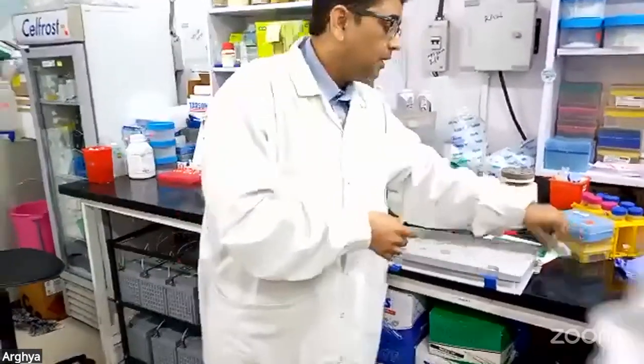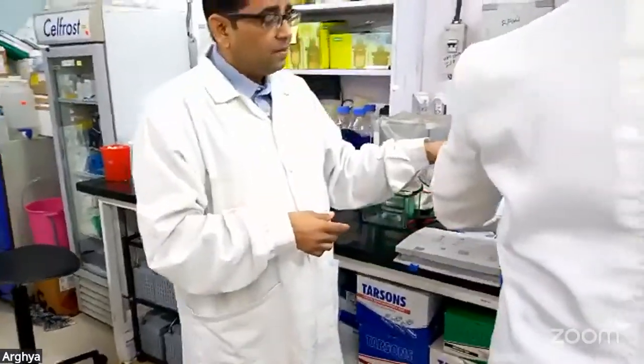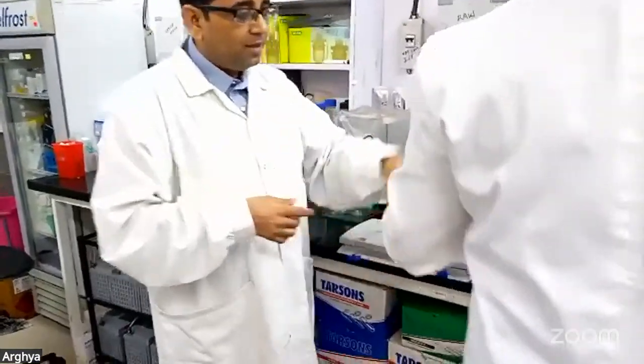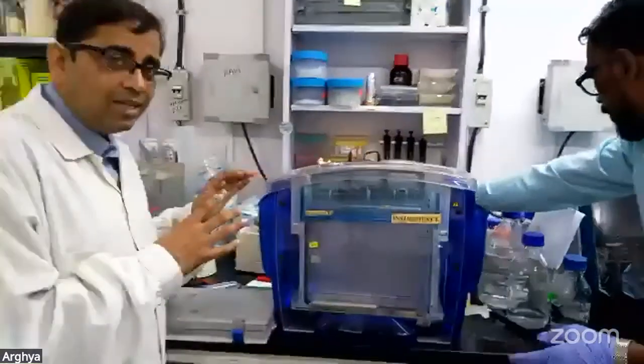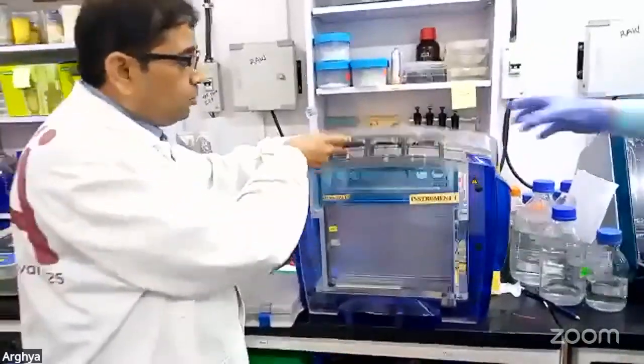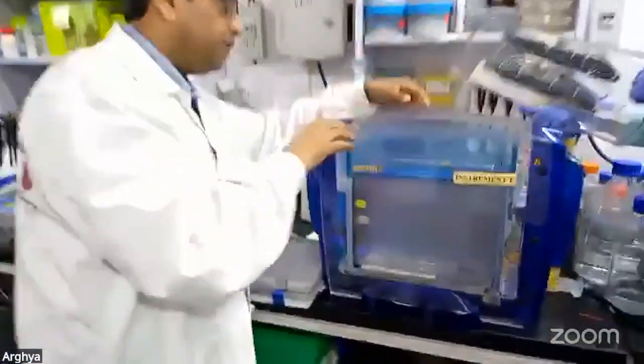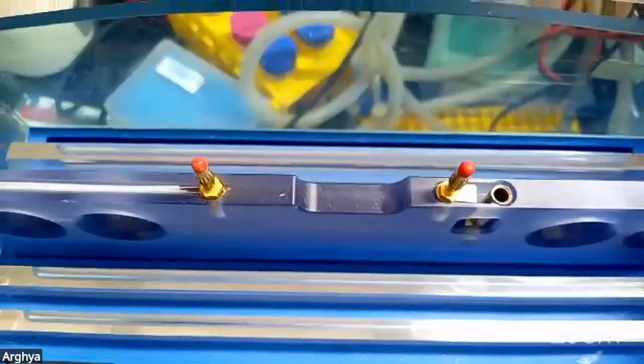So then we are going to utilize for the 24 centimeter IPG strip a big unit, which is known as the Ettan DALT unit. In that unit, we can run 6 gel separations simultaneously. For example, what you see here is the big setup. This we don't use routinely, we only use it when we have 6 gels to separate. So, if you can come closer, Angela, what we can show here is that 6 large gels can be kept in this particular setup.